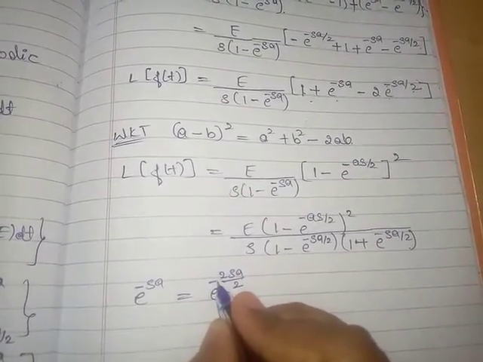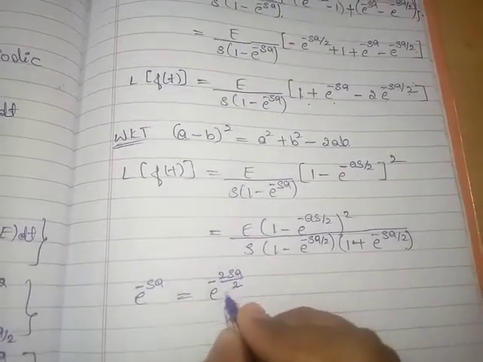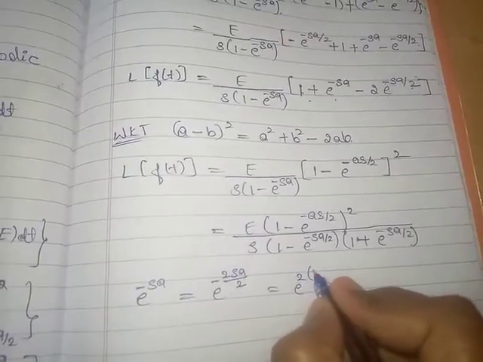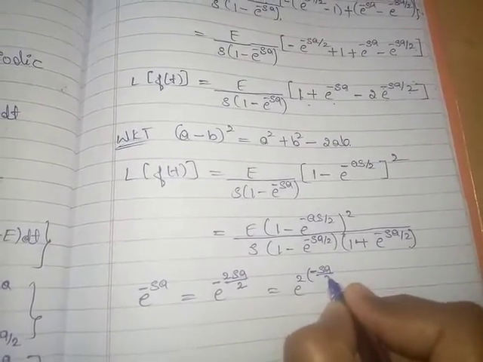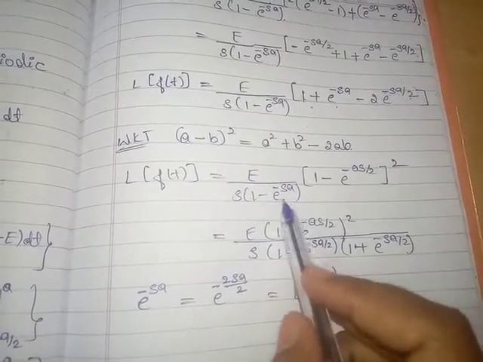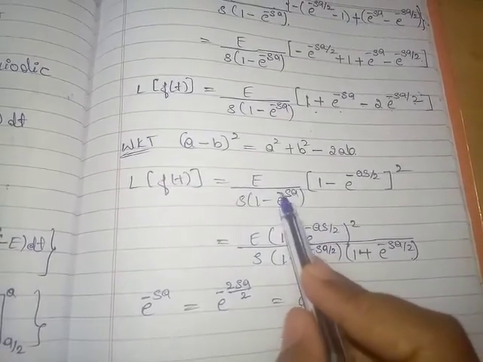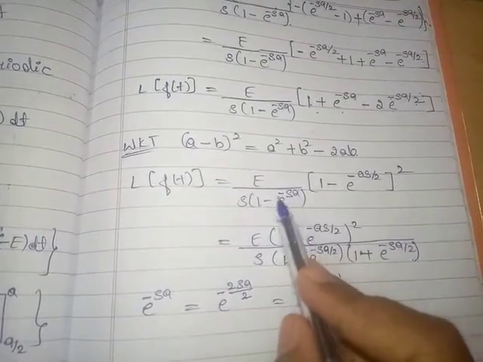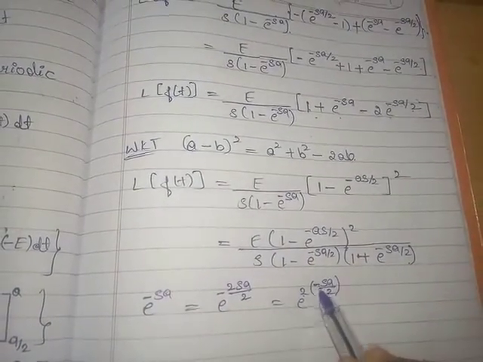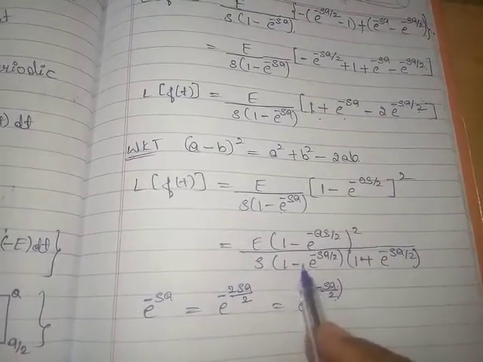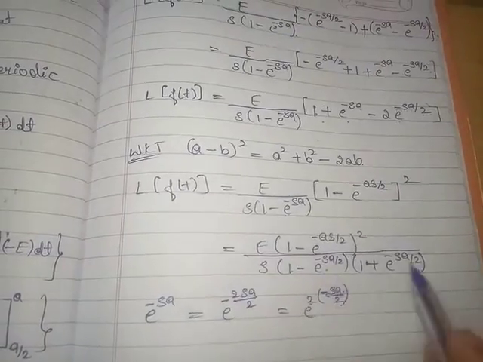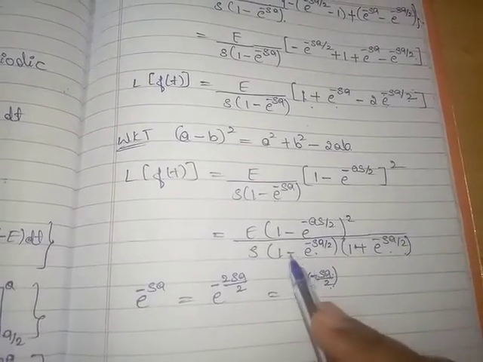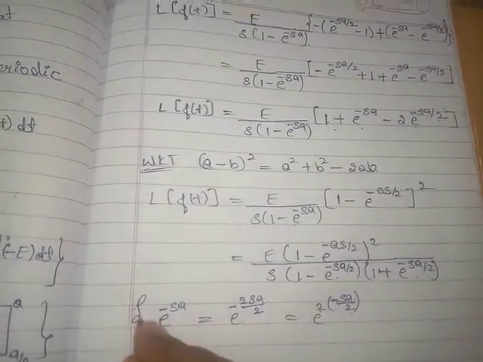It will be e raised to minus 2as divided by 2, which can be written as e raised to 2 into minus sa divided by 2. This is a square. So we have to change this term as e raised to minus 2as to get the square value, so I am multiplying and dividing this term by 2. We get e raised to 2 into minus sa by 2. Therefore 1 minus a square, 1 plus b square, because the a square minus b square formula is a plus b into a minus b. We have to use that result here.